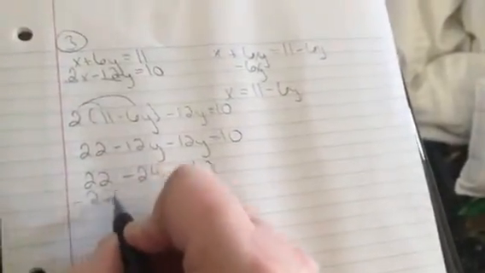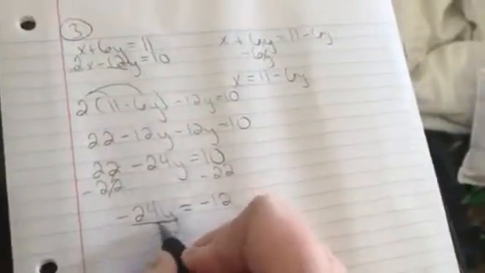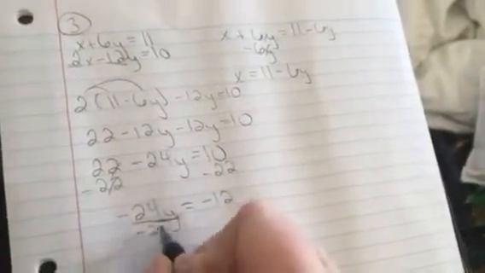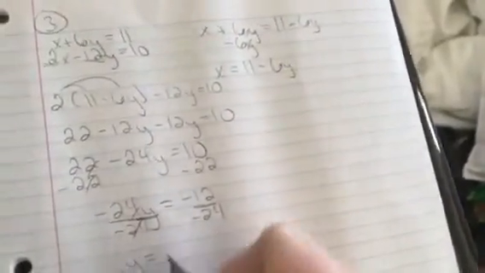Now I need to get y by itself. So I'm going to move anything that does not have a y attached to it. And now this is negative 24 times y, so I'm dividing by 24 to get y by itself. So now I have y equals 1/2.